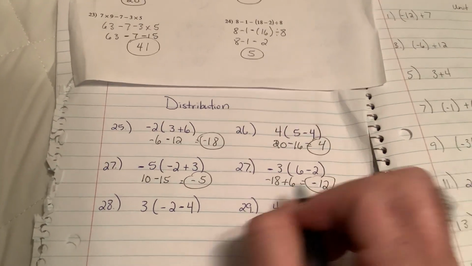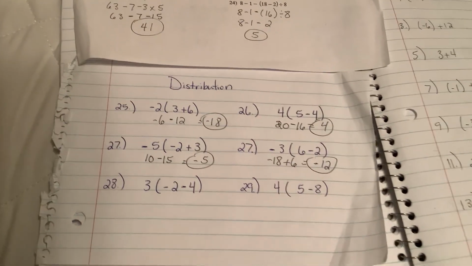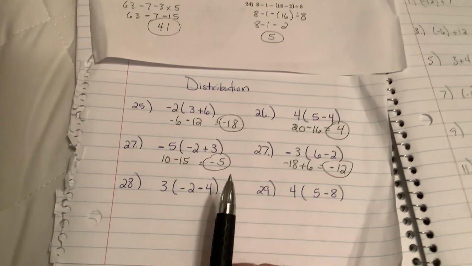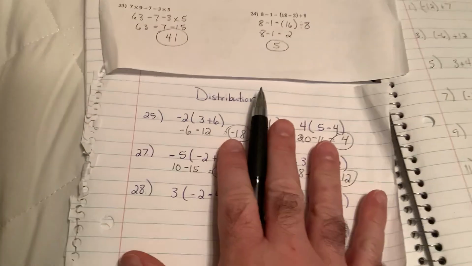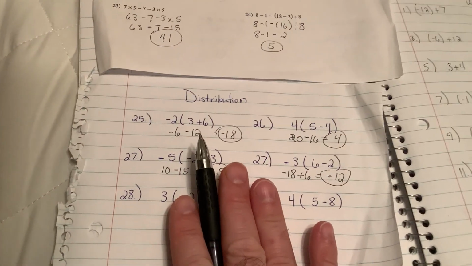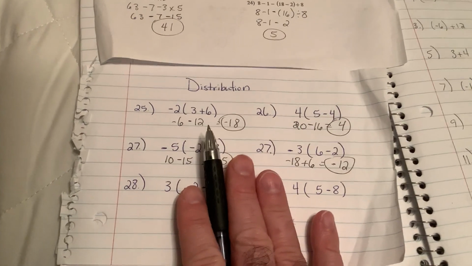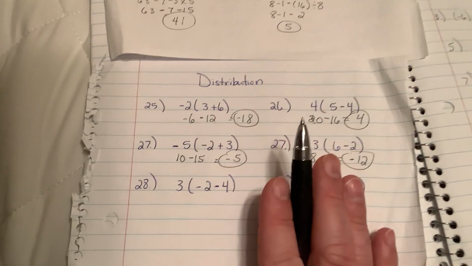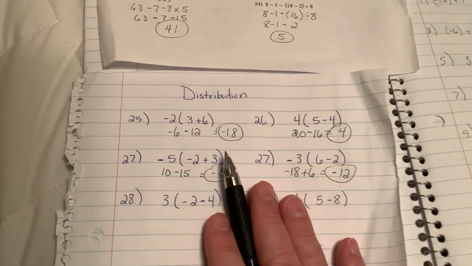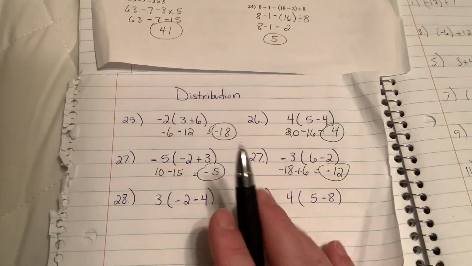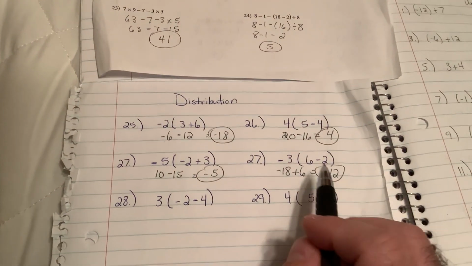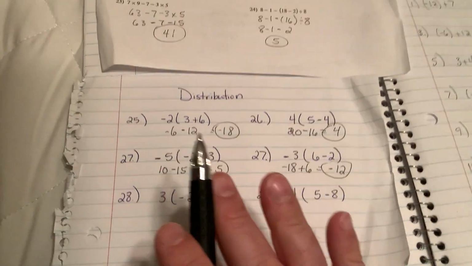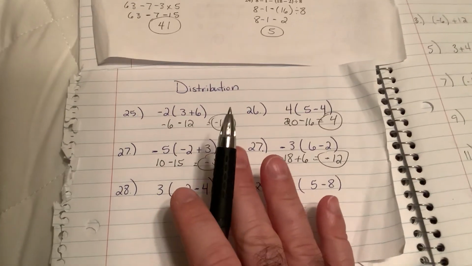Now, I will tell you, on a problem like this, where you're dealing with all the negatives and everything, I would actually encourage you to do it as PEMDAS. I know it's kind of contradictory here because I'm showing you how to do it, but you need to know how to do it as far as distribution. But as you go on, it's just as easy to go 6 minus 2 is 4, and 4 times negative 3 is negative 12. So if that's how you do it to solve it, I'm okay with that.